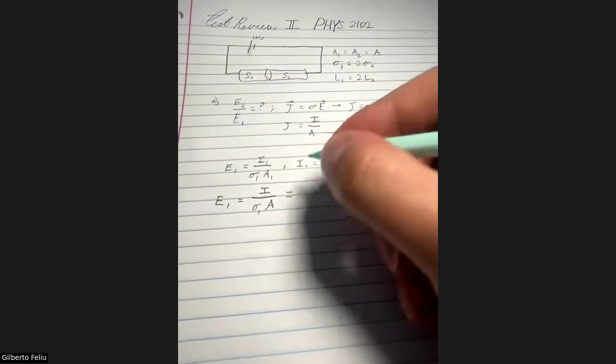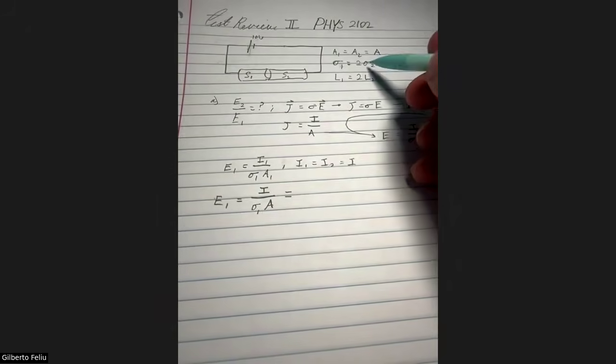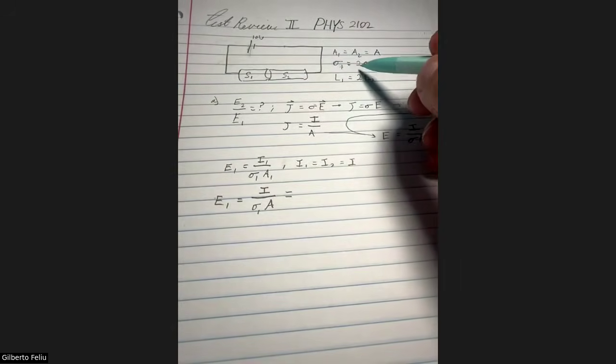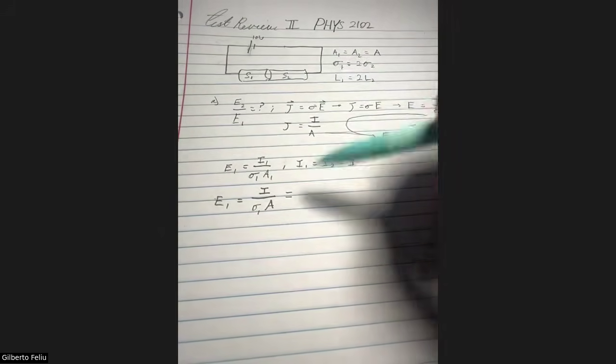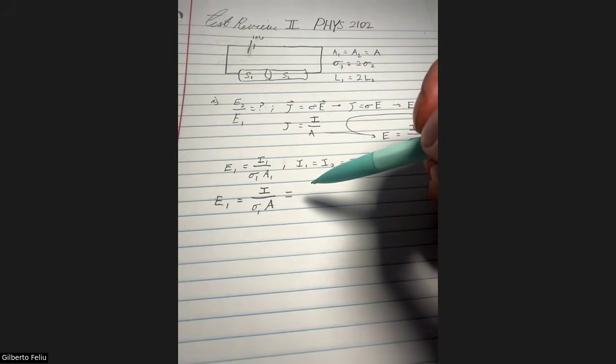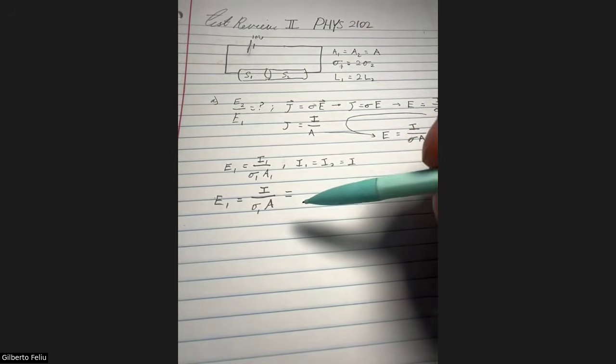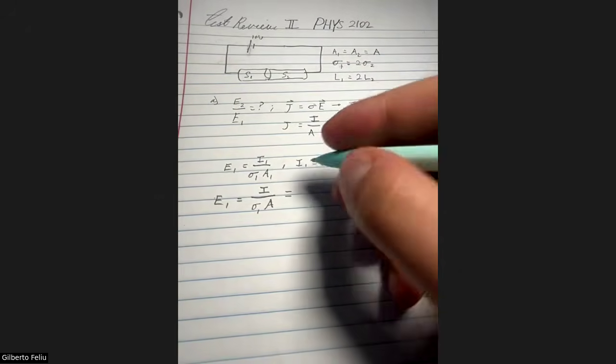And, like I stated earlier, the conductivity of segment 1 is twice the conductivity of segment 2. So let's just choose sigma 2 to make everything in terms of. This will be convenient a couple of steps down the line.